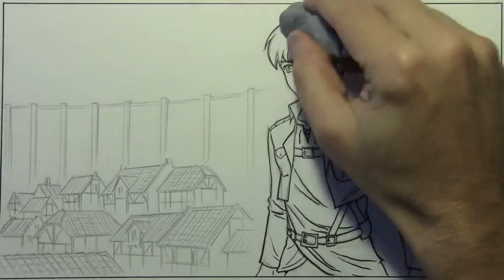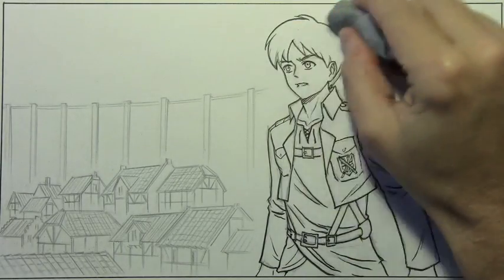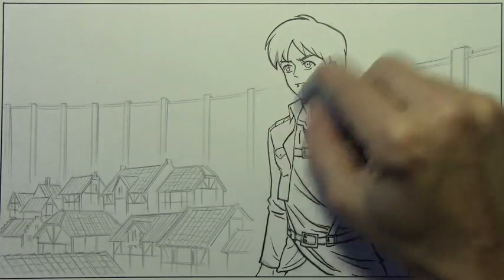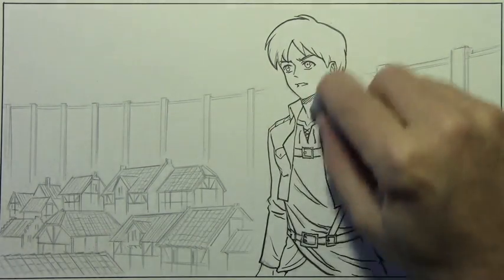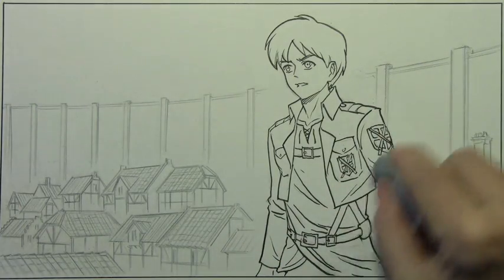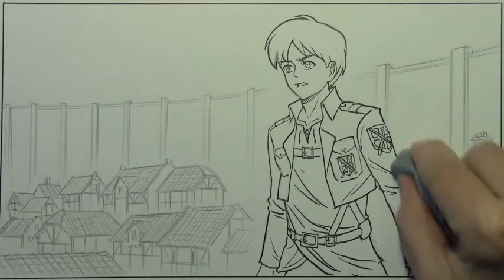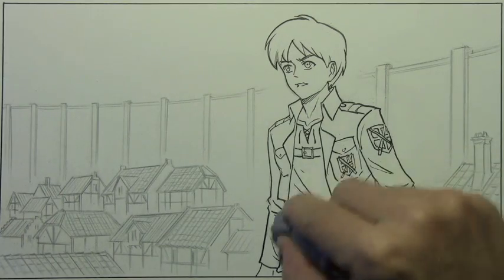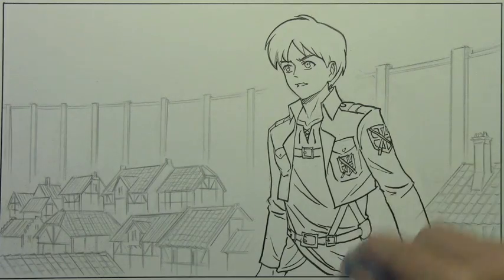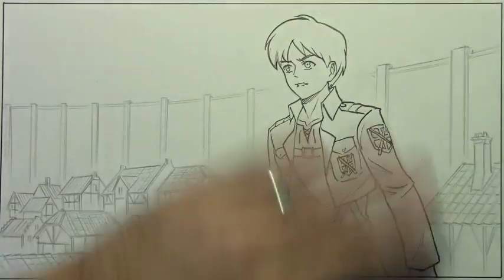Okay, so we've got the inking done, and I'm using my kneaded eraser to get rid of the original pencil lines. And before I move on to the gray toning stuff, which I'm going to do mostly in time-lapse, I actually realized, studying the original artwork from the manga, that the hair is generally not gray-toned. It's actually done with straight-up black ink.